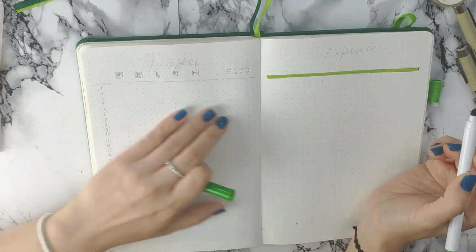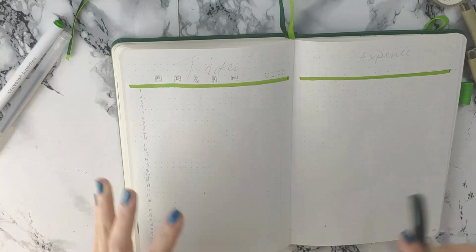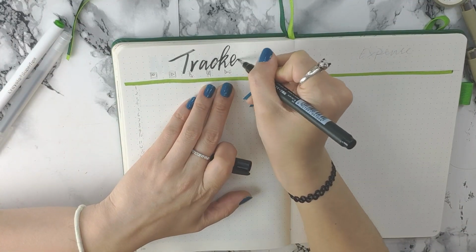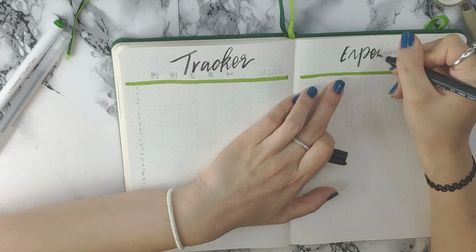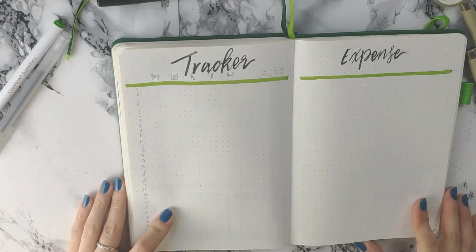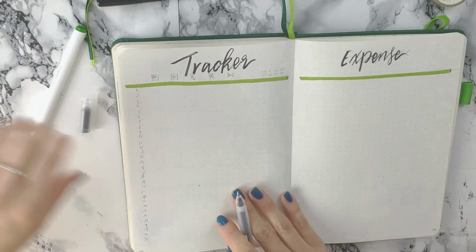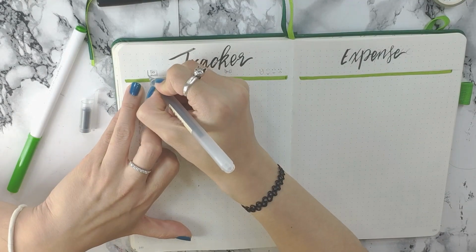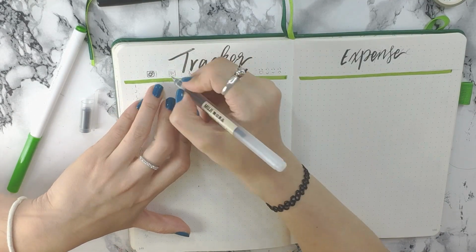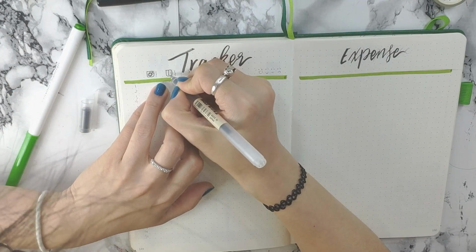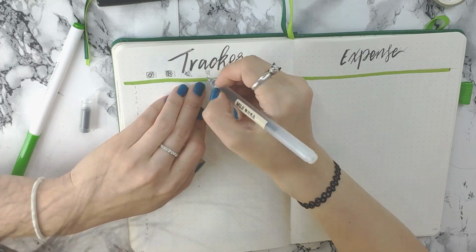Next, we have habit tracker, mood tracker, and expense tracker. You can see that I actually changed my tracker quite a bit. Before, I always used individual calendars for my habit tracker and mood tracker. I would come up with all different kinds of designs, but this time I squeezed them into one because, like I said, I didn't want to spend a lot of time on my bullet journal.